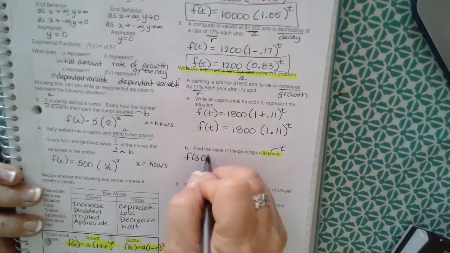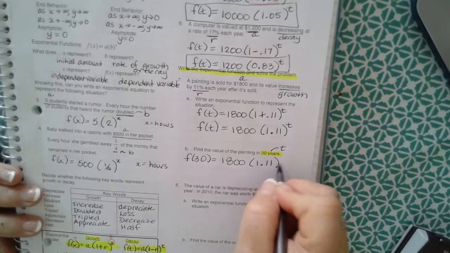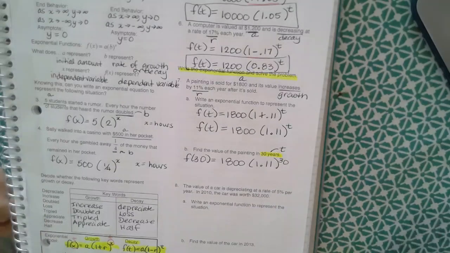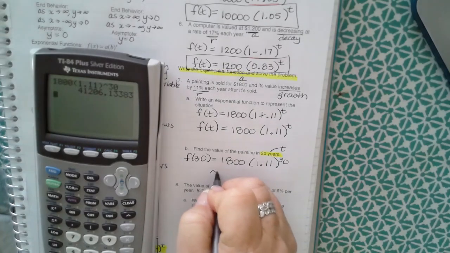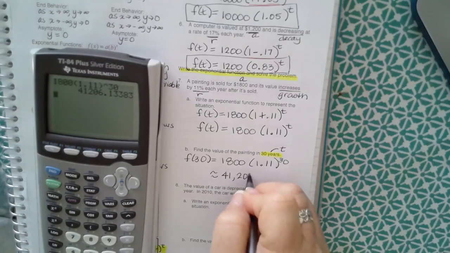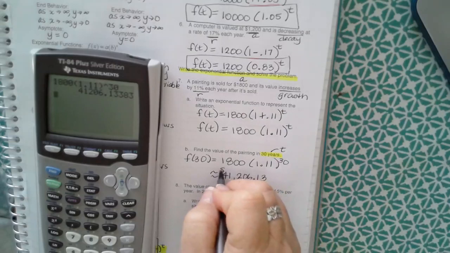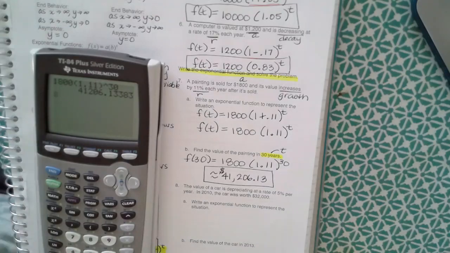So f of 30 equals 1,800, 1.11 to the 30th. And then all you do once you get to that is you're going to plug it in your calculator. So 1,800, parentheses, 1.11 to the 30. Remember, our answer's got to be in money. So in 30 years, that painting is going to be worth $41,206.13. That is a lot. So in 30 years, it'll be worth that amount of money.